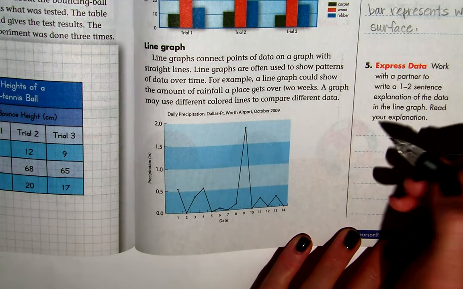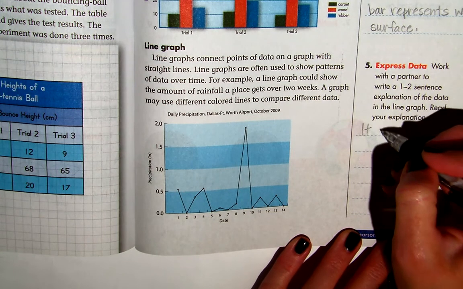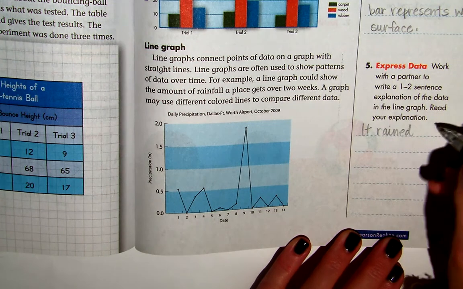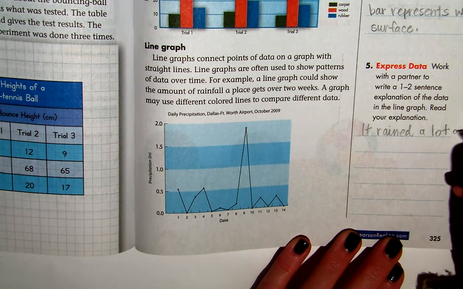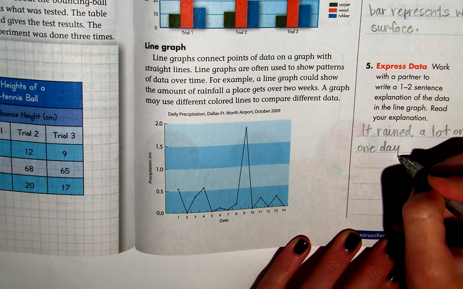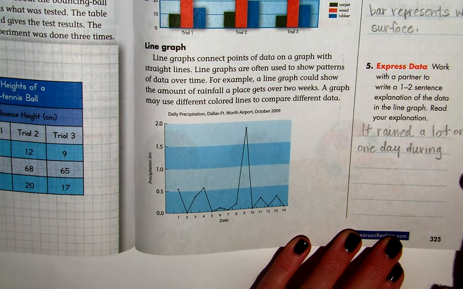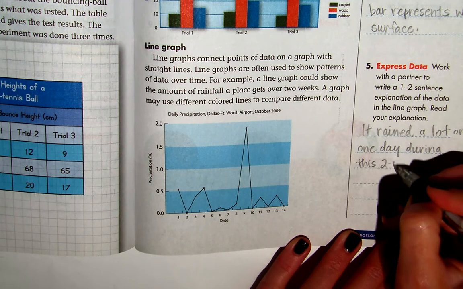So our possible answer down here is: it rained a lot on one day during this 2-week period.